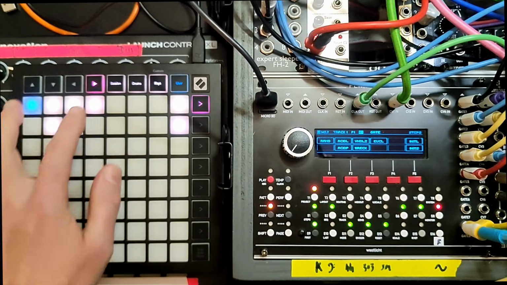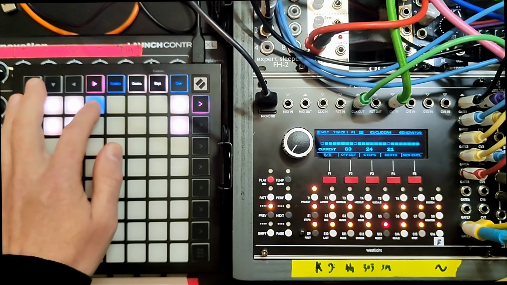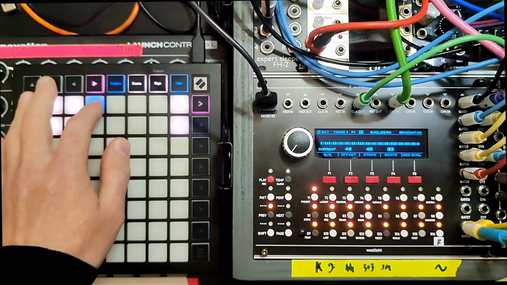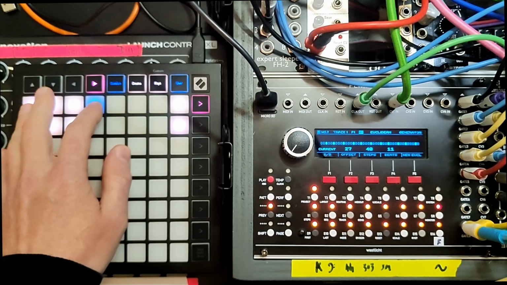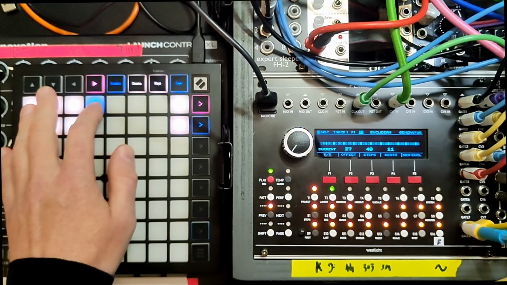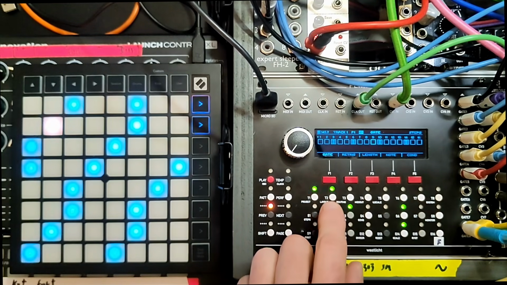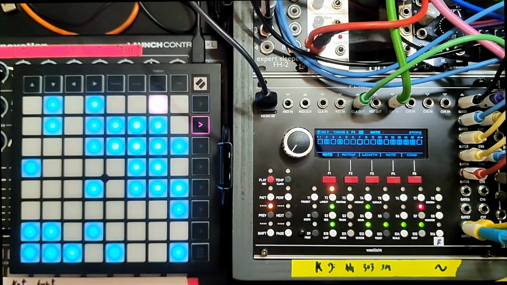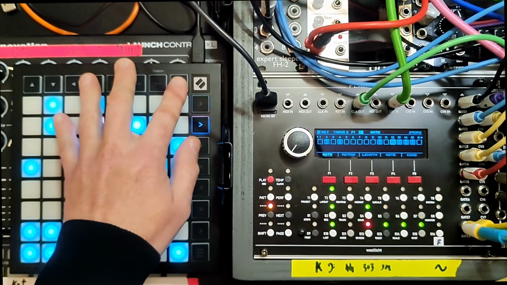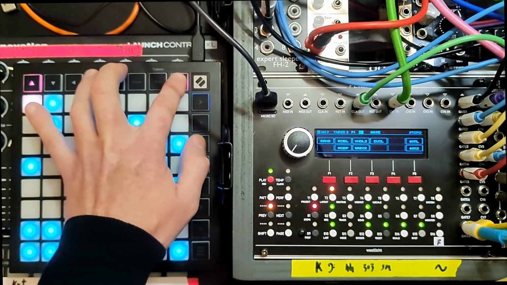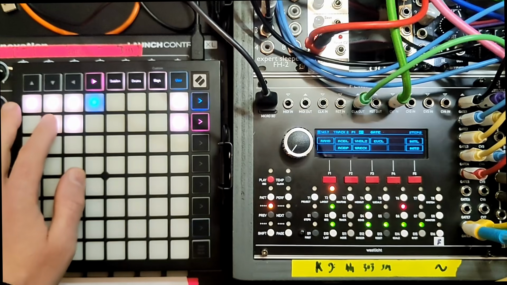Enter. And let's go for Euclidean. Apply. Maybe let's go again on track number 2. Baseline again. Enter. And let's go for acid phrase.